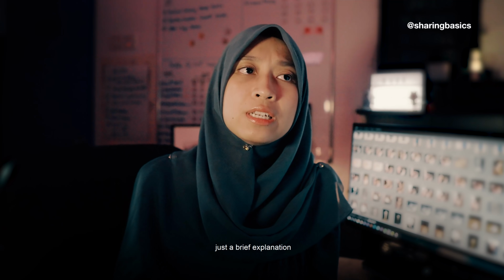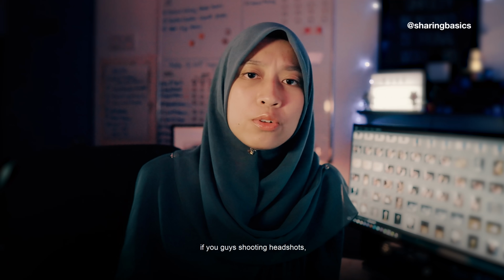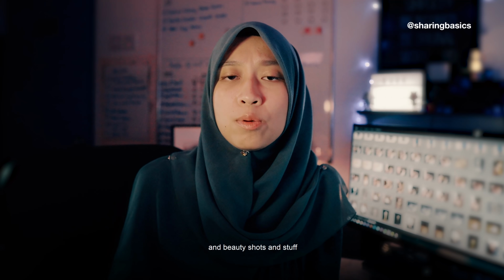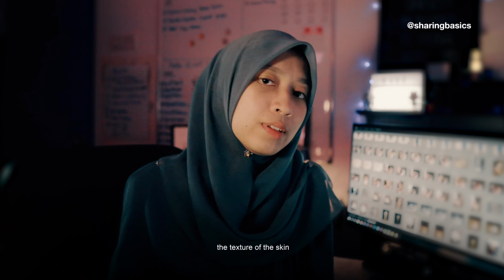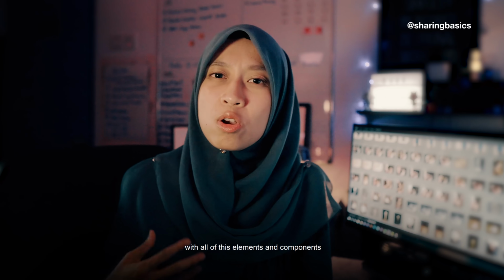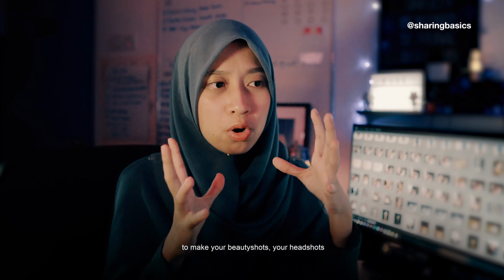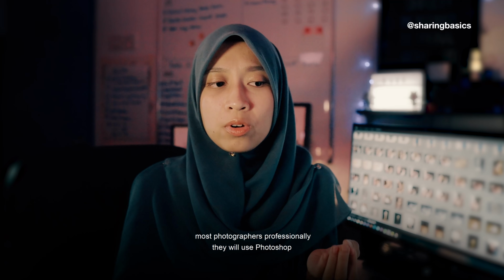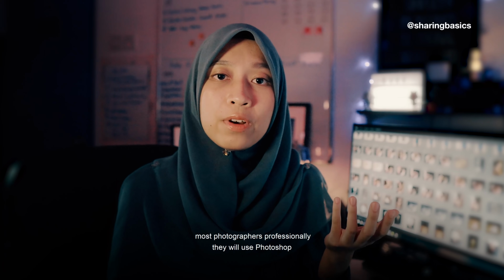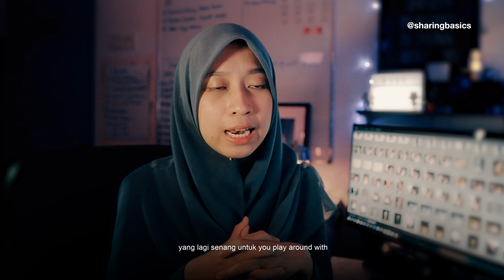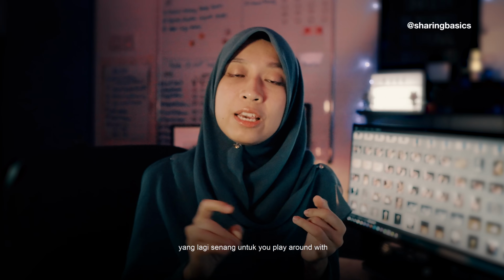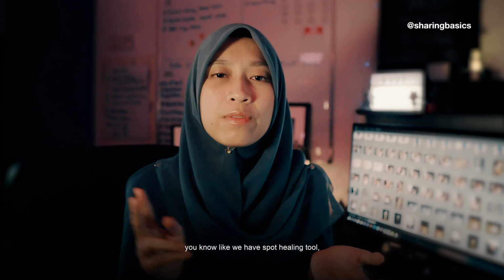Just a brief explanation. If you're shooting headshots and beauty shots and stuff, normally you want to play around with the skin, with the texture of the skin, with the brows, the hairline, the sharpness, all these components to make your beauty shot, your headshot, flawless. Most photographers professionally will use Photoshop, because inside Photoshop you have a lot of tools that are easier to play around with. Like we have a spot healing tool, we have a clone stamp.